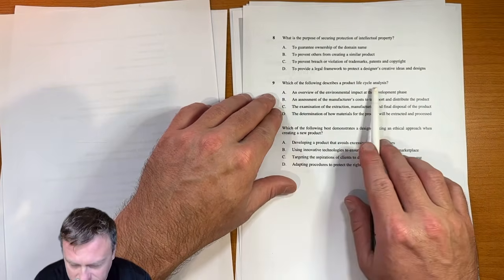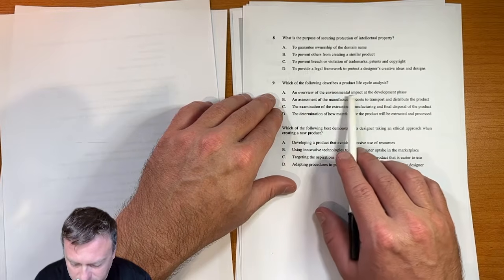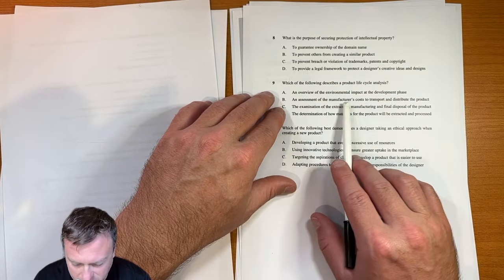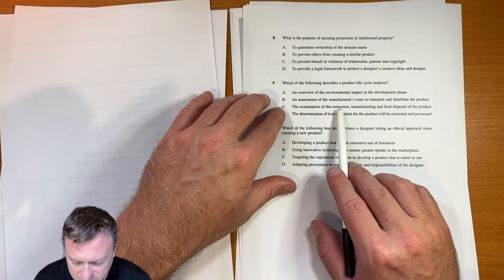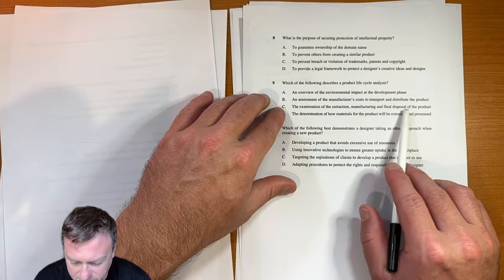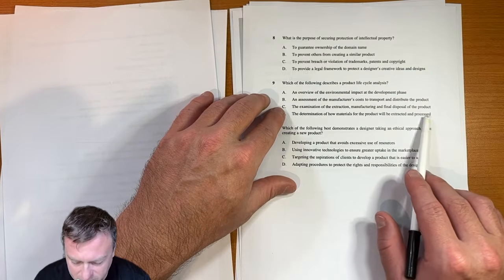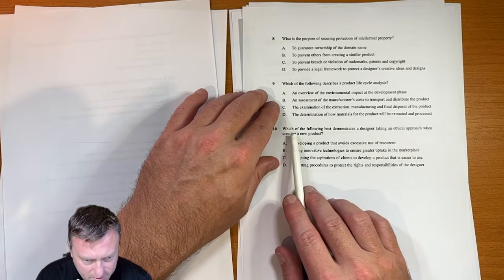9, which of the following describes product lifecycle analysis? An overview of the environmental impact at the design development phase, an assessment of the manufacturer's cost to transport and distribute the product, examination of the extraction, manufacturing, and final disposition of the product, or the determination of how materials for the product will be extracted and processed. Not sure on that one, but we'll come back.